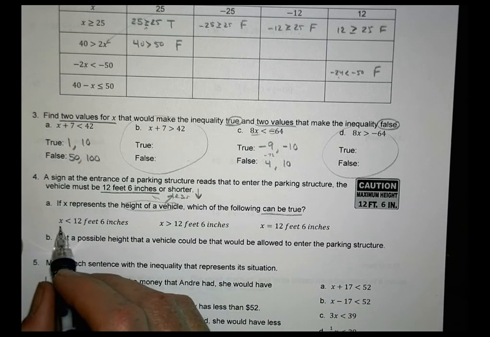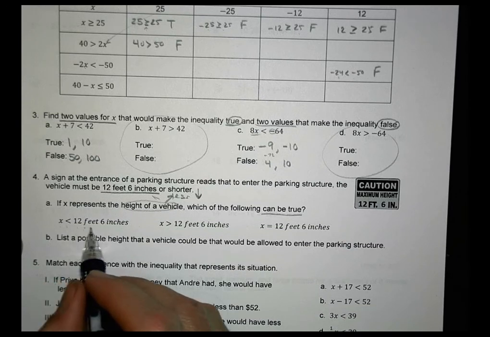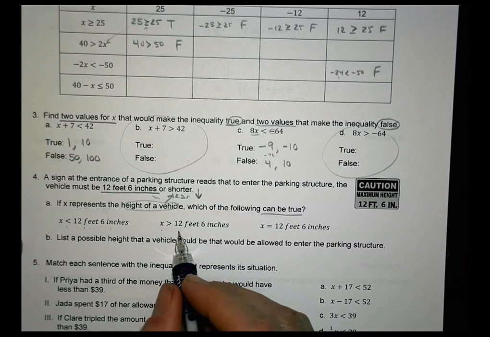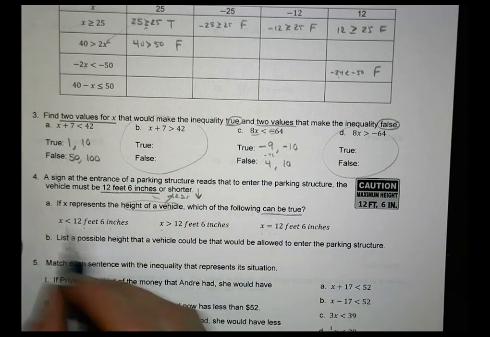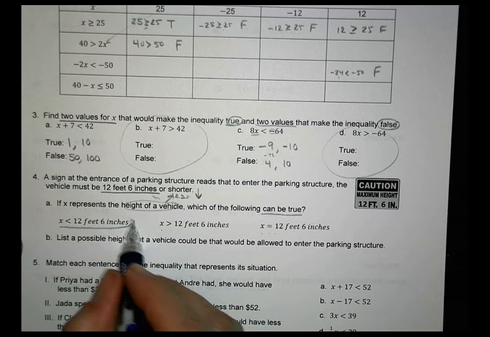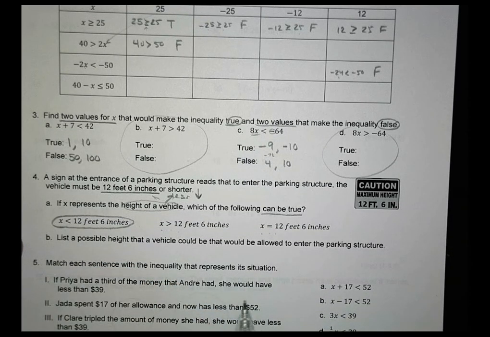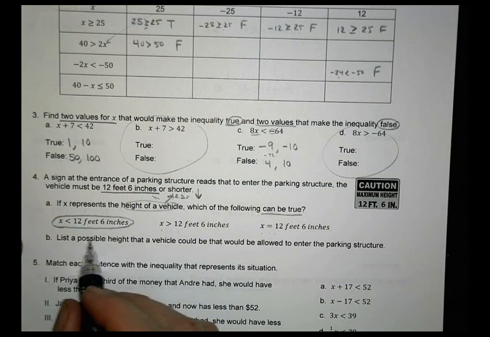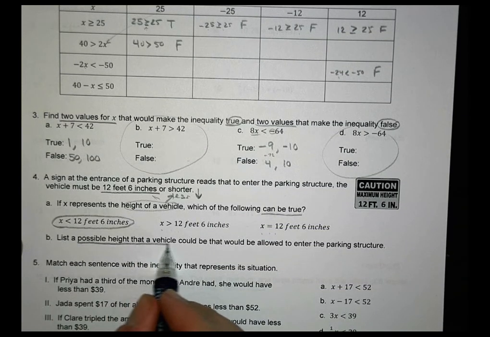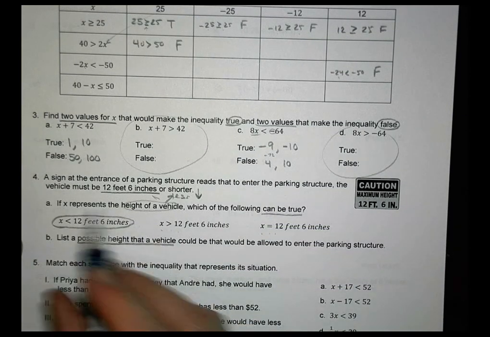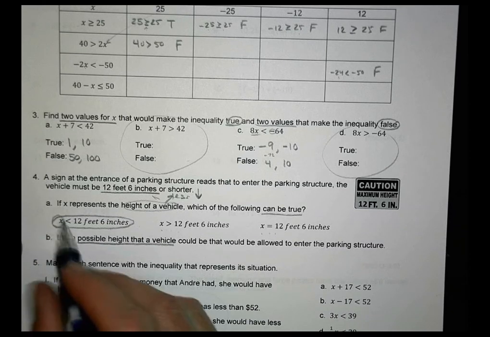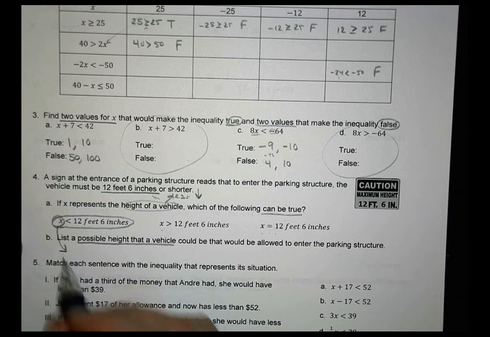Well, here is x is less than 12 feet 6 inches. Here x is greater than 12, here x is equal to 12. So we want the one that says x is less than 12 feet 6 inches. Now it says list a possible height that the vehicle could be that would be allowed to enter. You need to pick a height that's going to be the value of x, less than 12 feet 6.